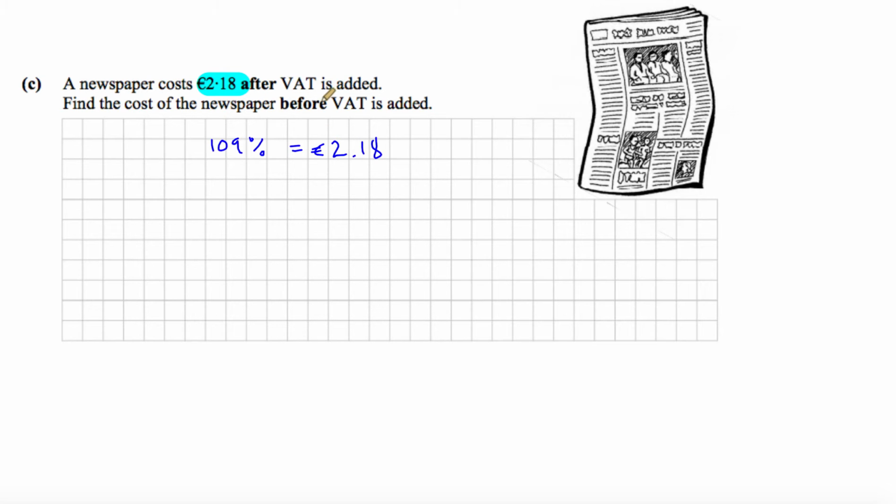And we're trying to find the cost of the newspaper before VAT is added. In other words, we're trying to find 100%. So the easiest way to do that is to find 1% first, and then to find 100%. So to find 1%, we just divide our €2.18 by 109, and that will give us 1%.